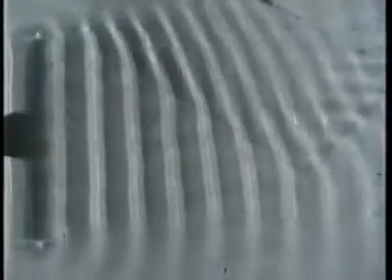When the sheet is at an angle, the waves also change direction. The wave fronts bend as they reach the plastic sheet.